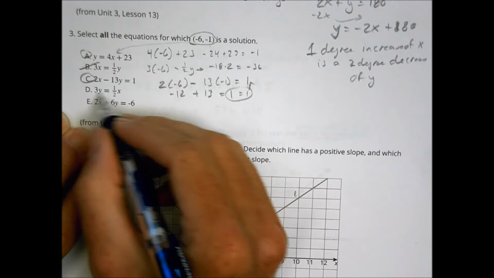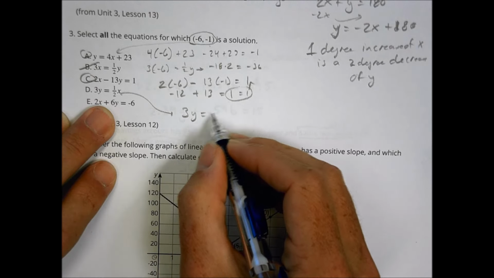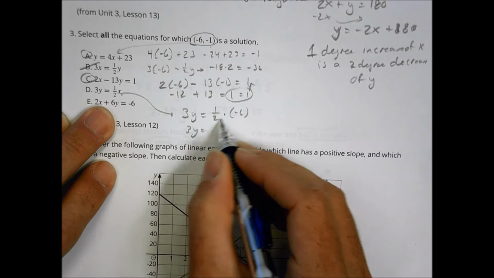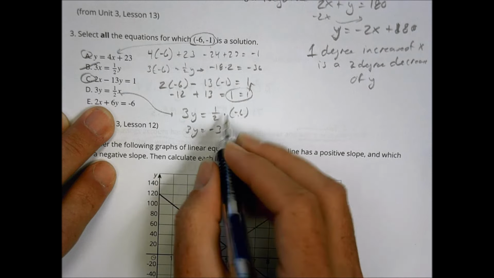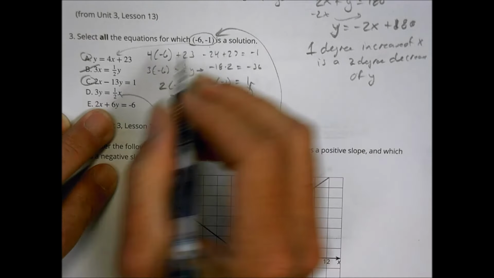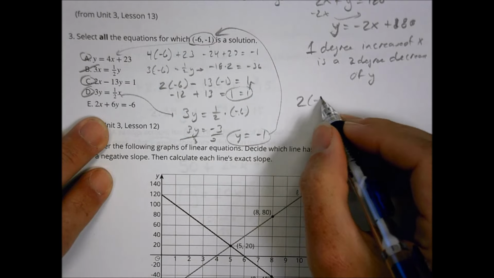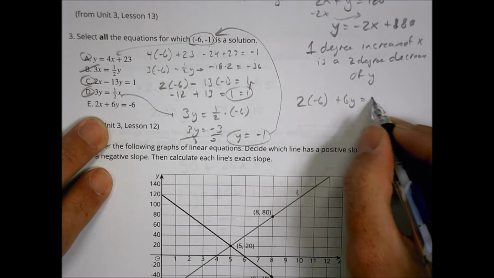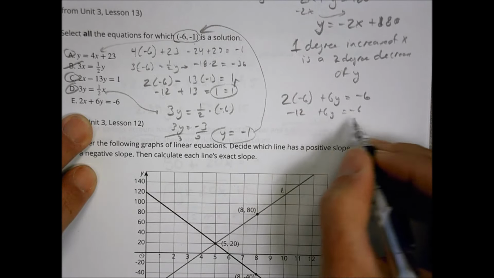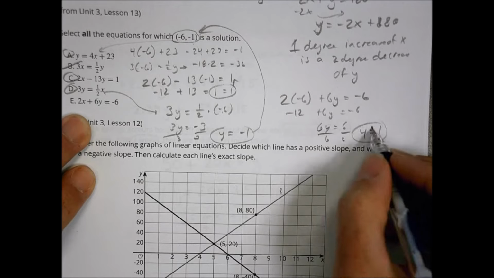This next one, 3 times y, I could leave the y there if I chose to, equals 1/2 times a -6. This becomes 3y equals -6 times a half is -3. Divide both sides by 3, and y equals -1. Does that match there? It sure does, and we have another solution for that one. And our last one here, we have 2x. Let's do 2 times -6 plus 6y equals -6. So we have -12 plus 6y equals -6. Add 12 to both sides. So 6y equals 6. Divide by 6. Y equals 1. That's a great answer, but it doesn't match that, so we would say no.